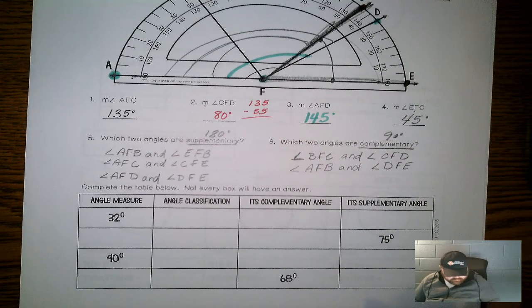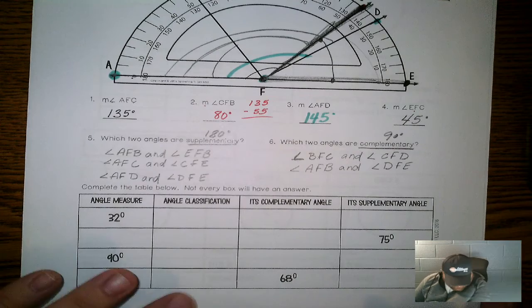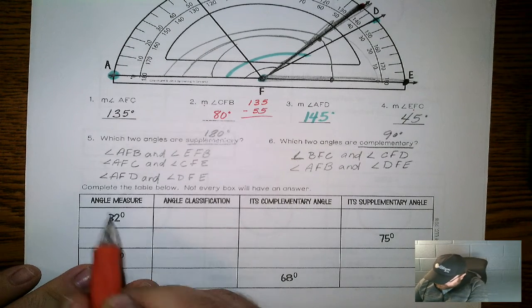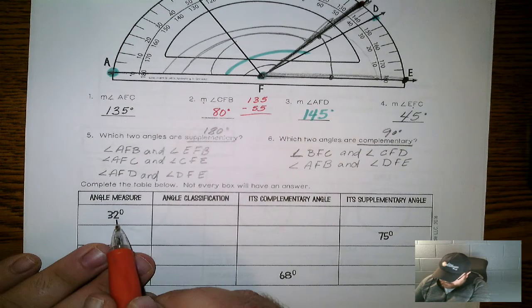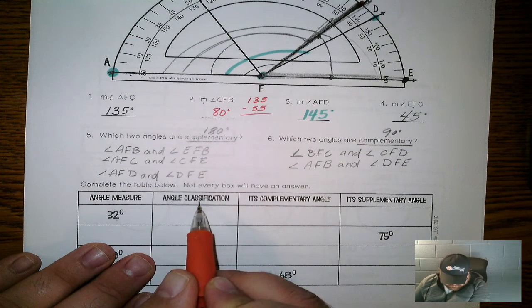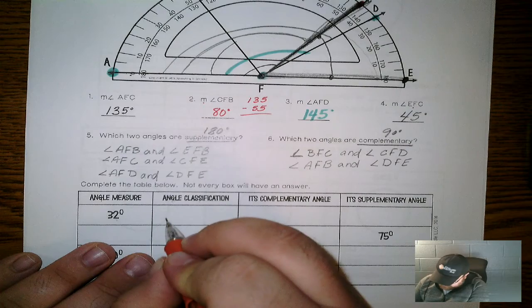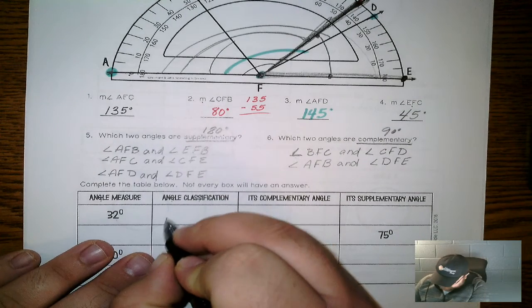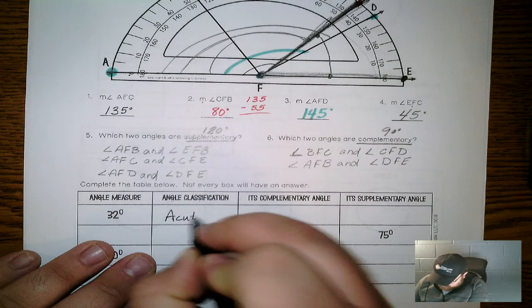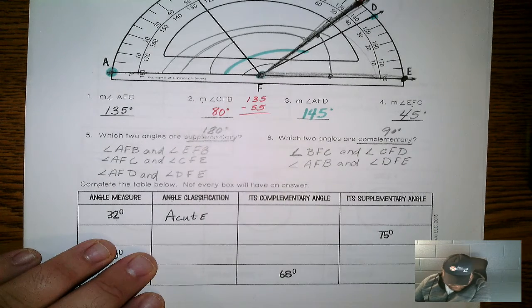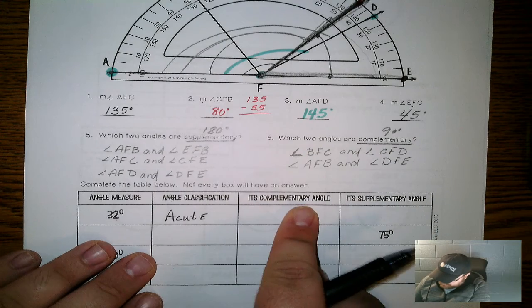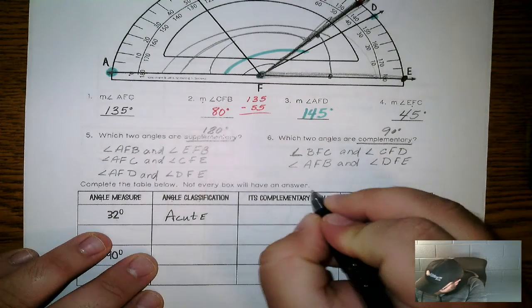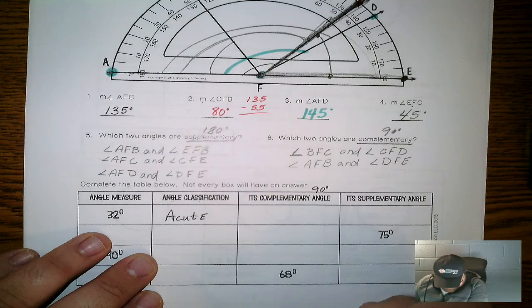At the bottom, you're going to be filling in some information. So we have your angle measure is 32 degrees. What is your classification? Well, it's an acute angle. Its complement: what would you need to add to 32 to get to 90 degrees?